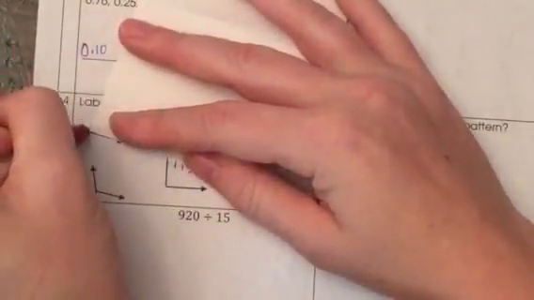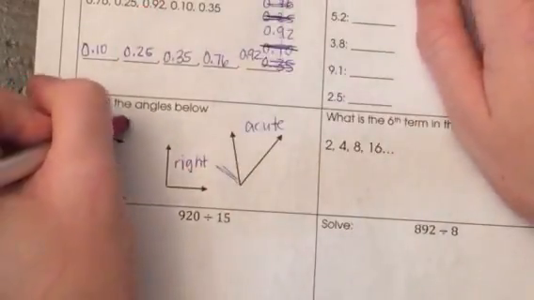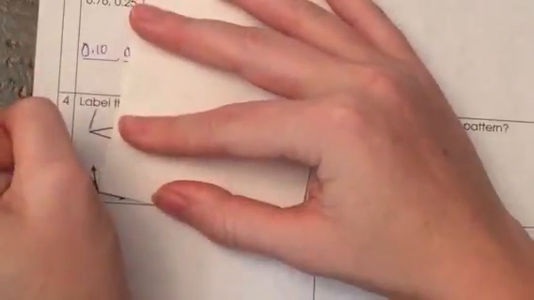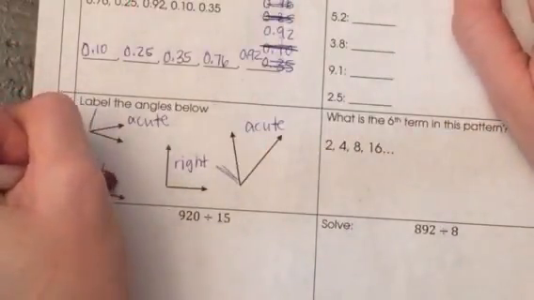Again, I'm going to line it up, make a corner. It's smaller, so that's acute. And I'm going to line it up one more time. That's larger, so I know it's obtuse.